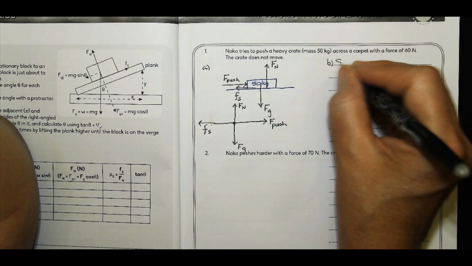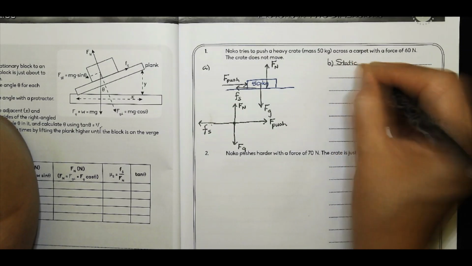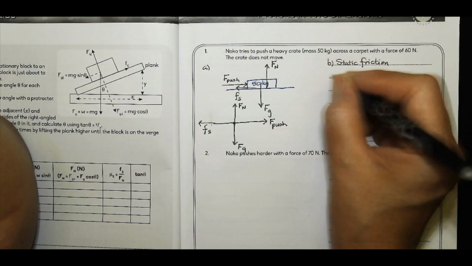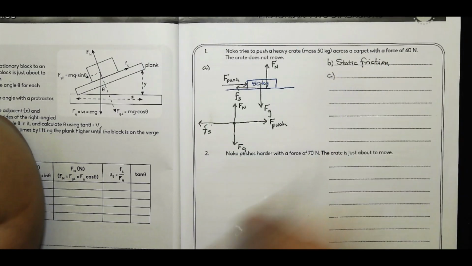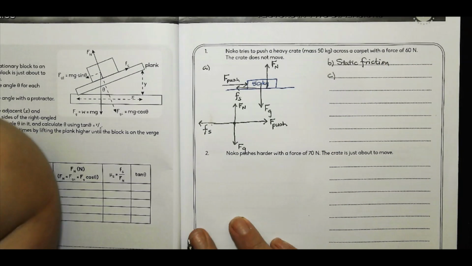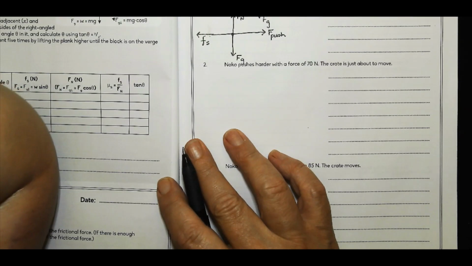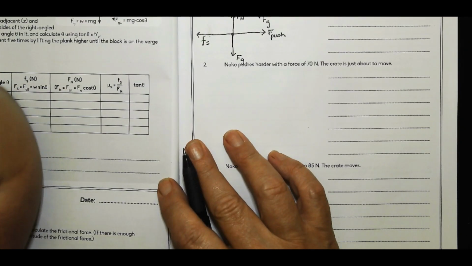is static friction, and you need to do the C part still. Okay, the same rule applies. If you need to pause the video, please do so in order to give yourself a chance to catch up.